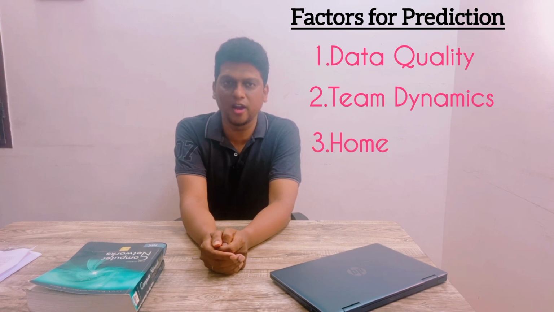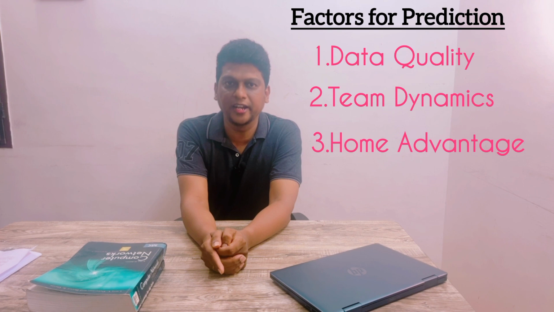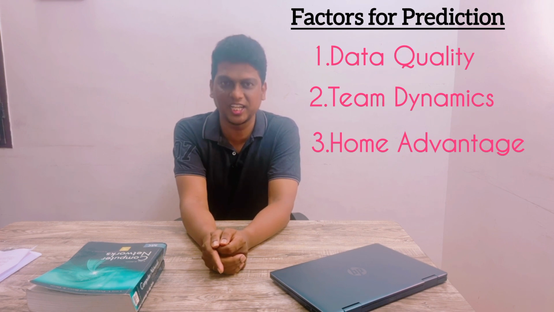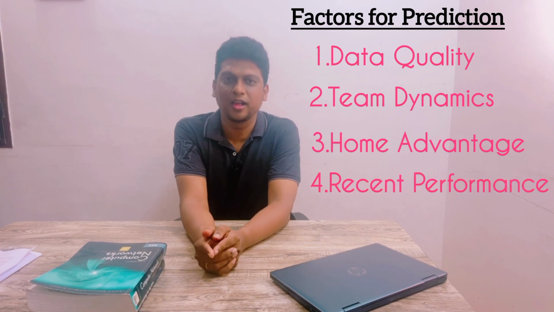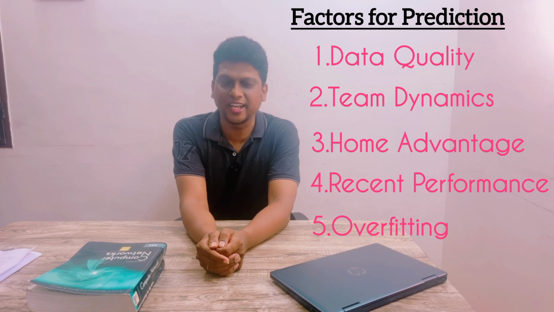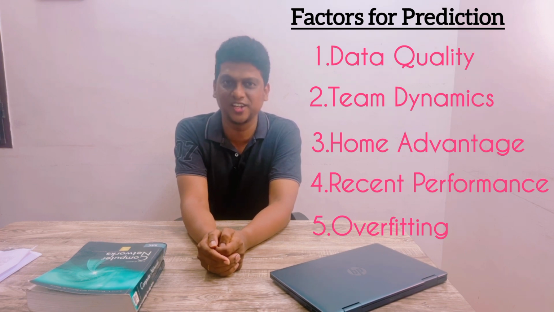Third one is home advantage. The USA and the West Indies are going to host this event, so they have the home advantage for this World Cup. Fourth is the recent performance of the team before leading into the World Cup. Fifth one is overfitting. Use techniques like dropout and regularization to prevent the overfitting of the data.